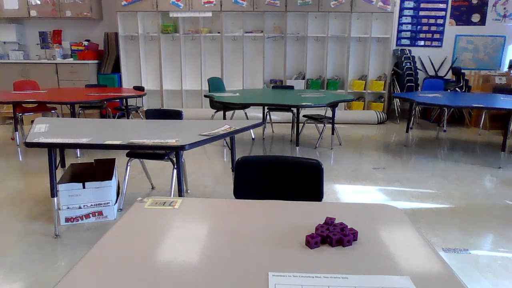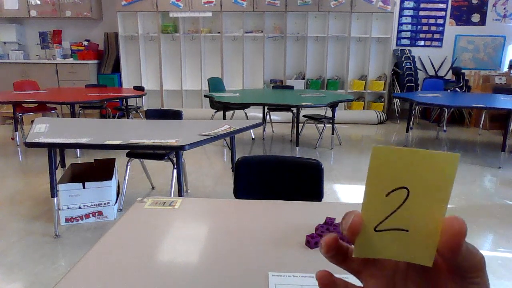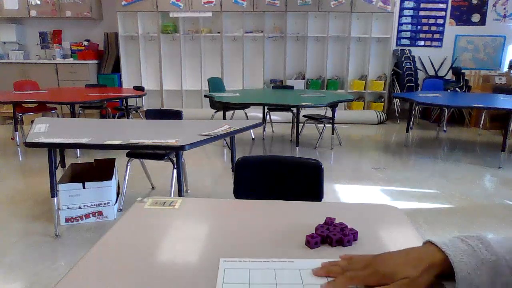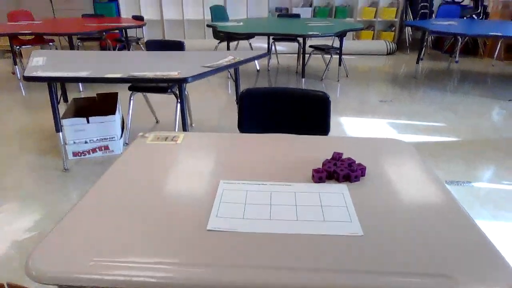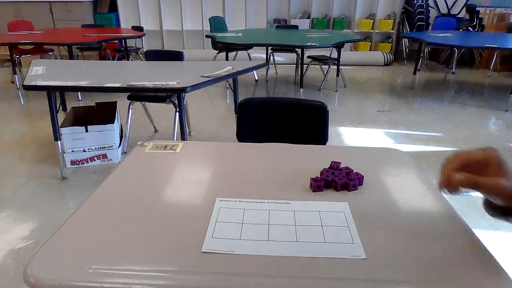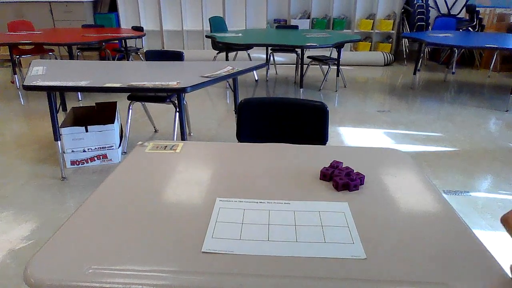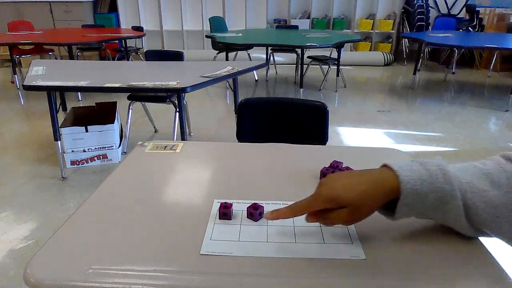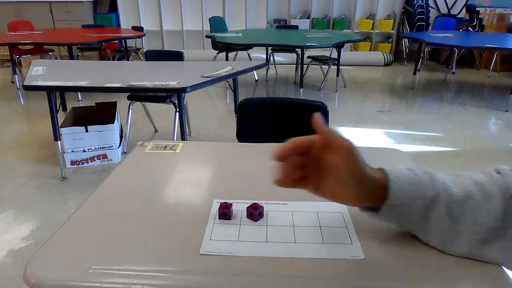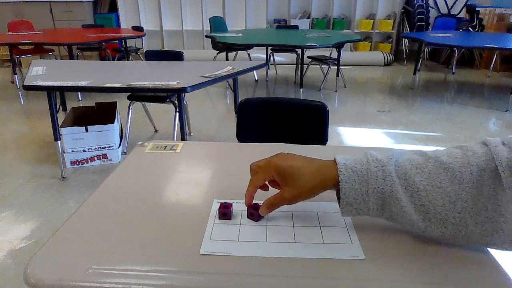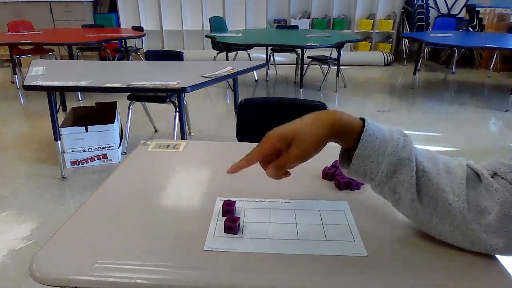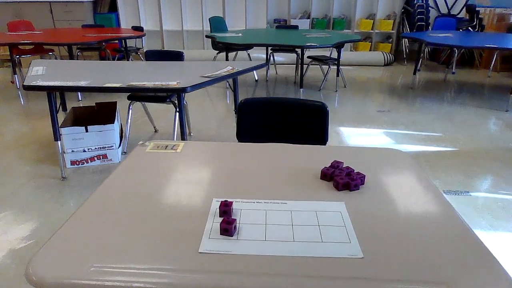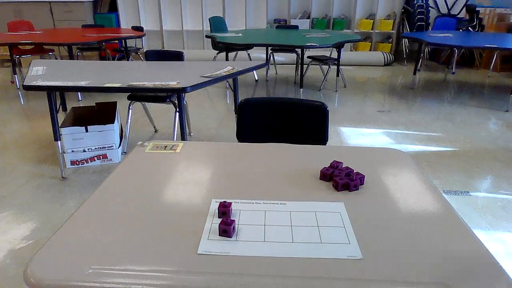So let's see. The first number I picked was 2. So look at that, 2. So I can make 2 different ways. I'm trying to make it so you can see this. The 5 frame. So one way I can make 2 is to put them both up here, and that would represent 2 and 0 if I'm comparing my top line and bottom line. Or I can do this. Look at that. I could do 1 and 1. So that is 2 different ways to make 2. All right, I'm going to clean my board.